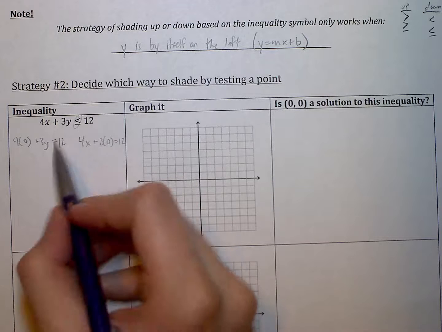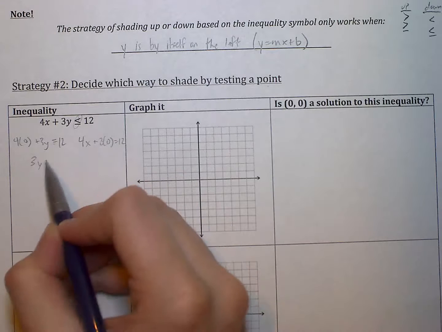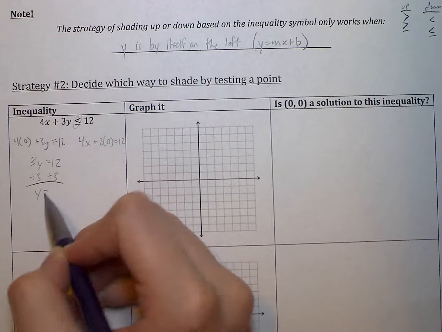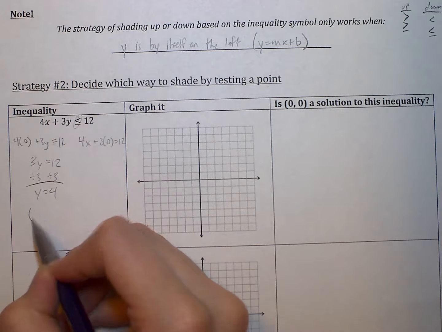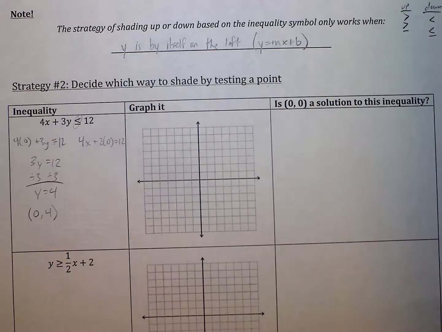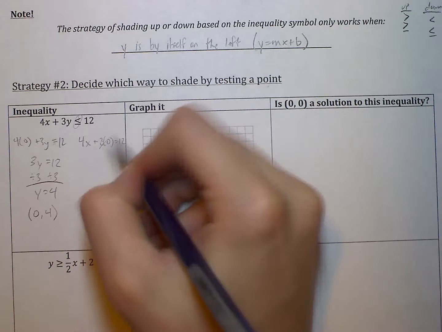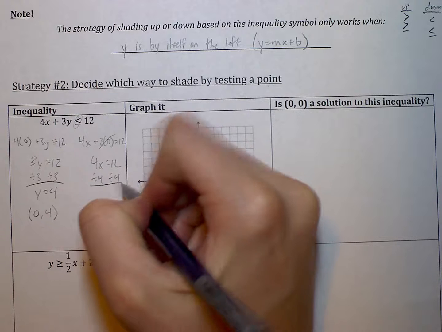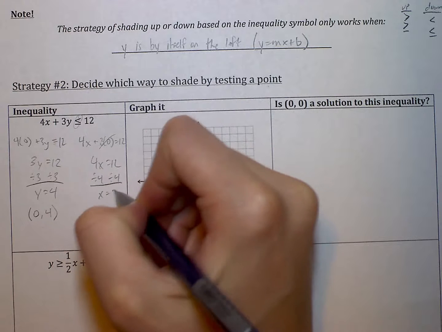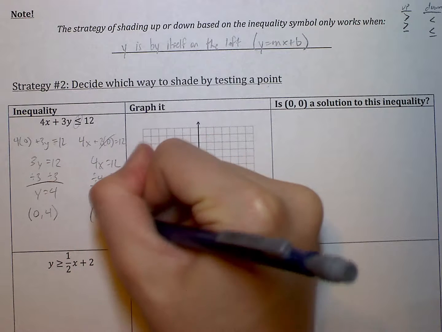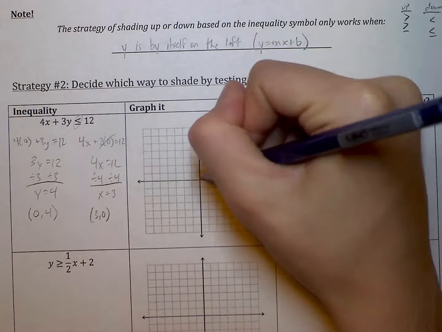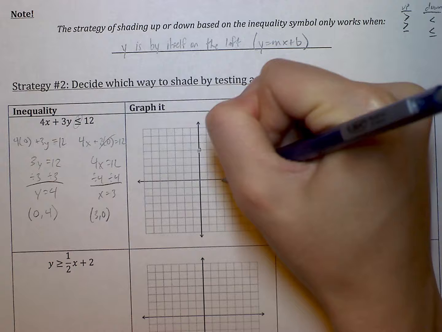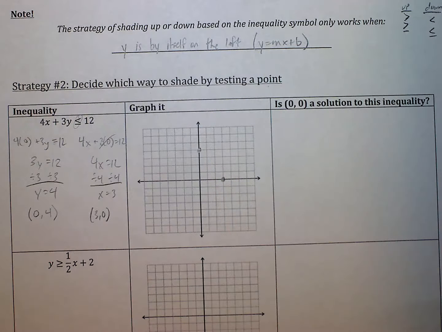So this becomes 0, 4. And this becomes 3, 0. So I can plot these 2 points, and those are going to be my line.